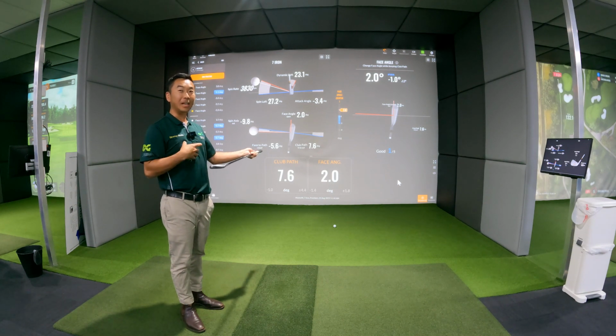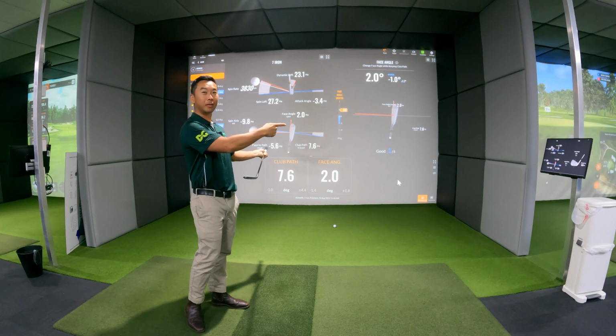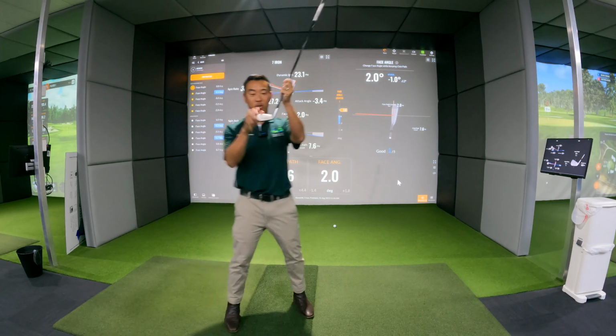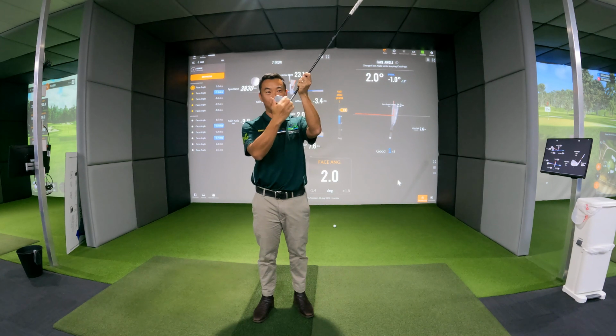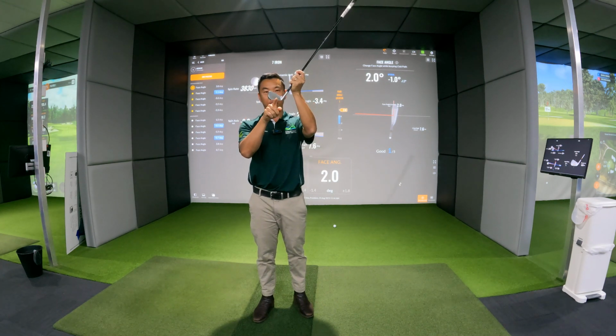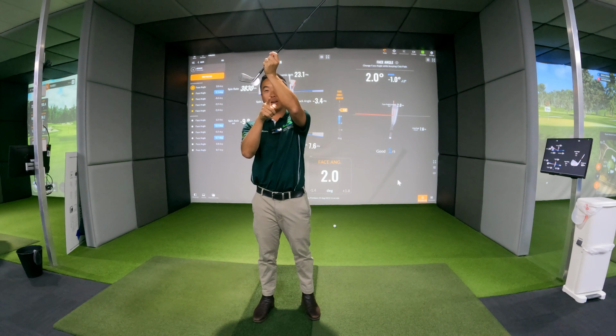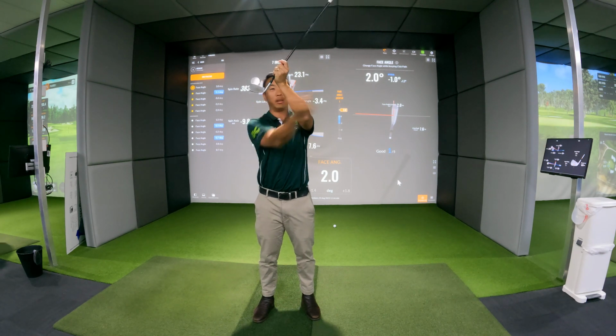Correct. We feel it's closed, but in relation to target line, it has to be open. Why? Because remember, 80% of where this thing is pointing, the golf ball reacts to. So if I'm thinking draw, and I'm thinking this, so this is my target line, I'm thinking this, where's the ball going to take off? And then if I do that, now I hit the tree that I'm trying to go around and then go further left.